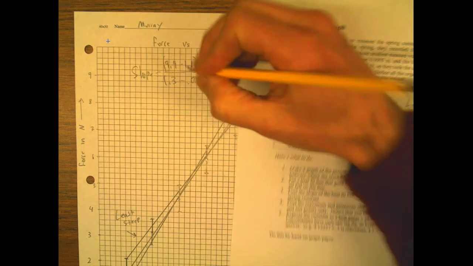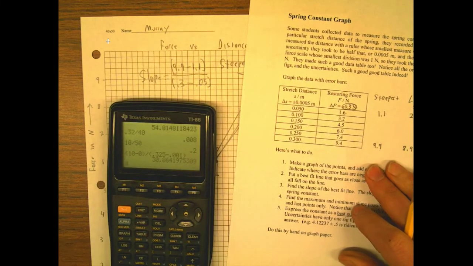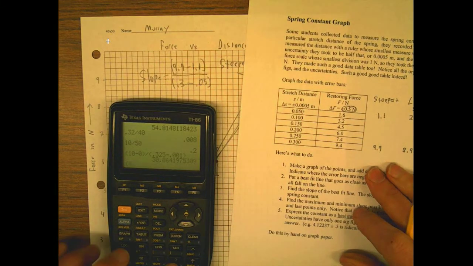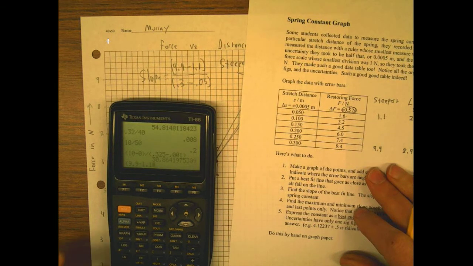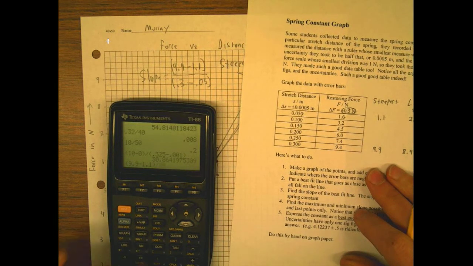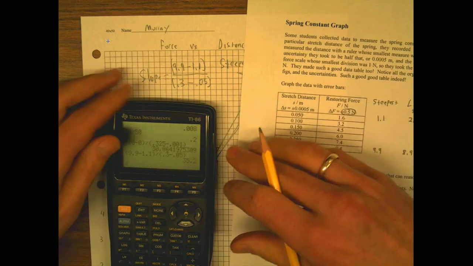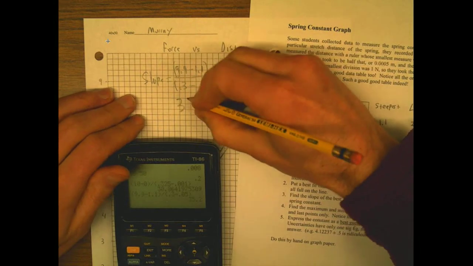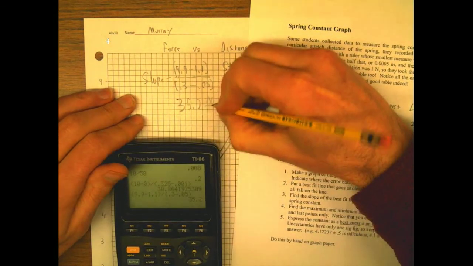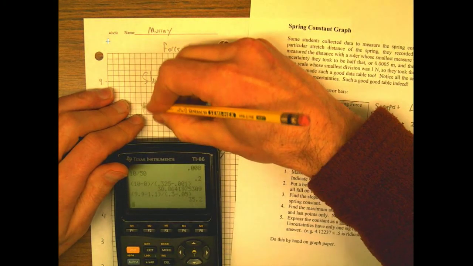So we can do the steepest one. That's easy. 9.9 minus 1.1 divided by 0.3 minus 0.05. The steepest it could be is 35.2. And again, that's newtons per meter. So that's the max k.